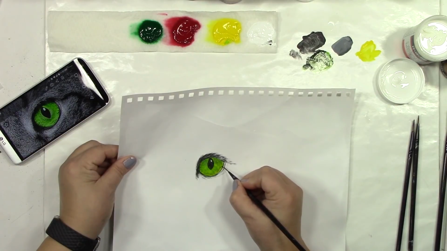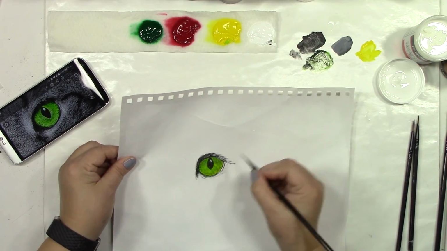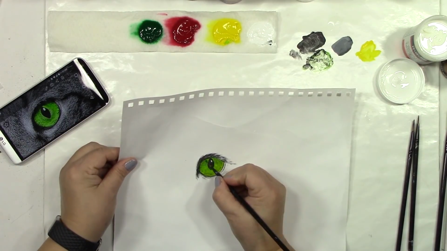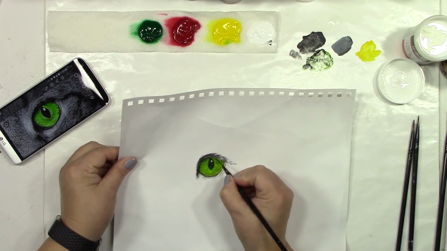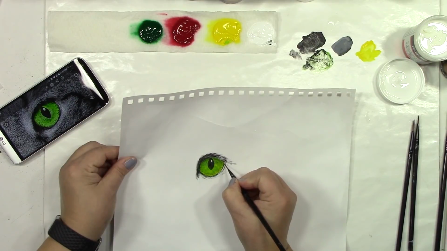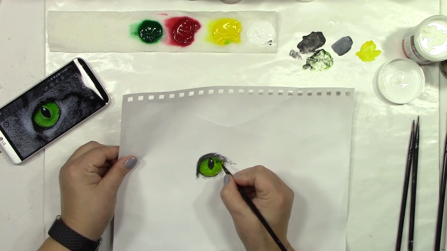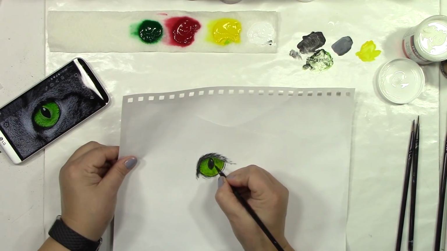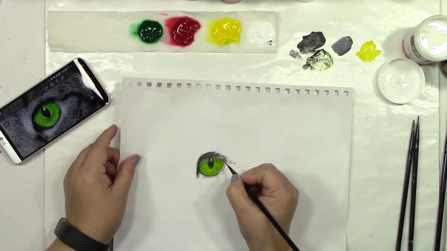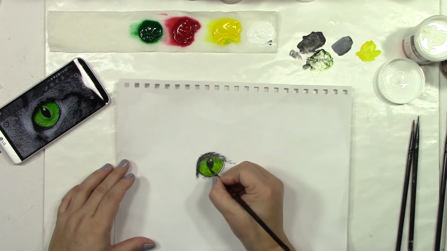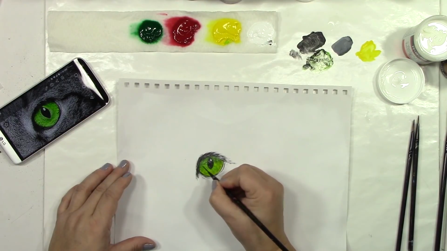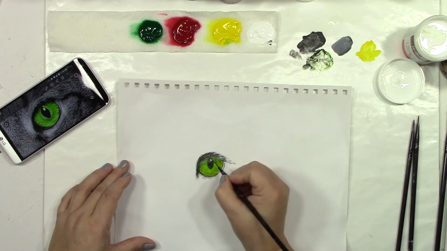This line here is going to be black, so I'm going a little bit further into the eye. There's all those little veiny lines. There we go. I'm just watching there.